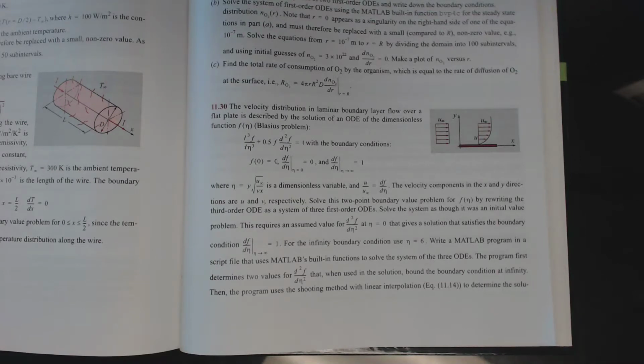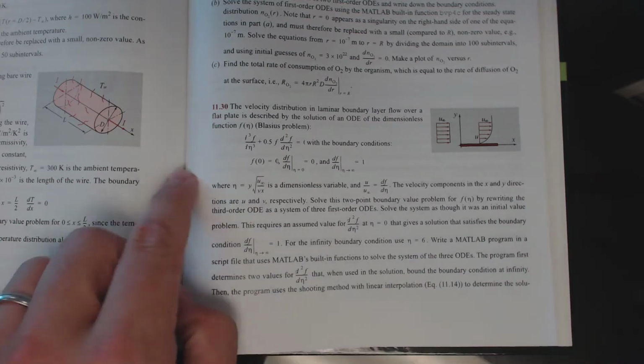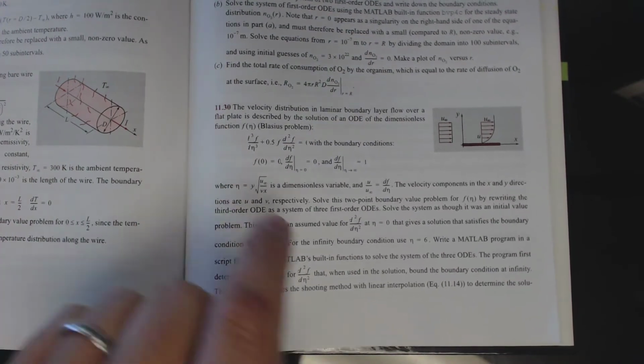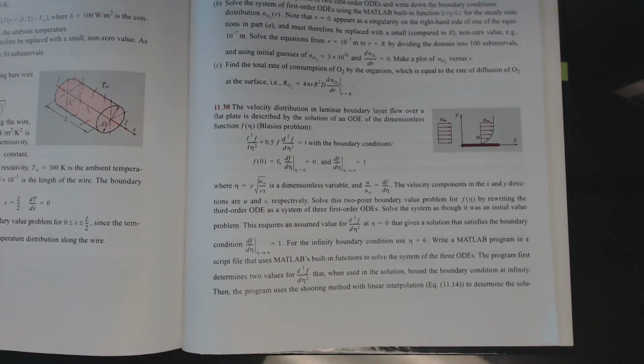As an example of a shooting method solution to a boundary value differential equation, we're going to take a look at a very classical example in fluid mechanics. It's problem 1130 in your textbook and describes the Blasius solution to the Navier-Stokes equation for laminar boundary layers.